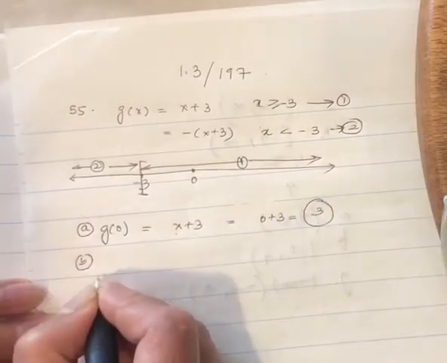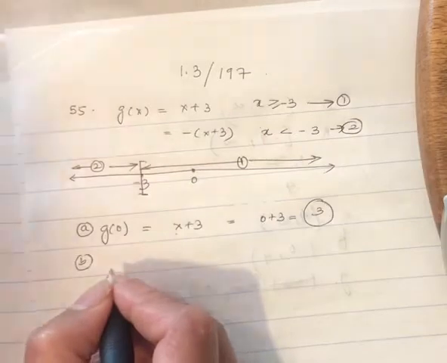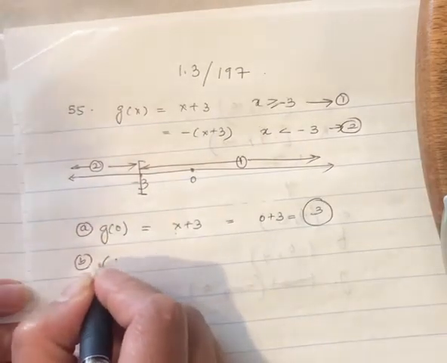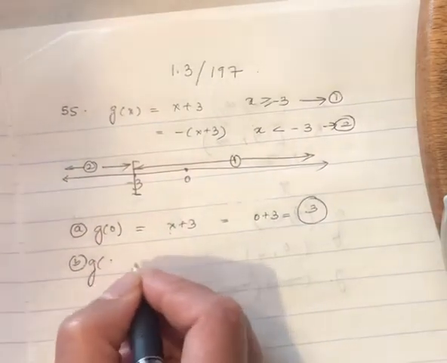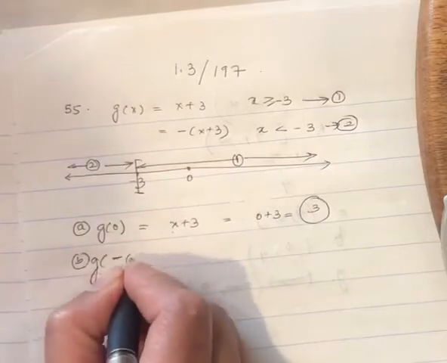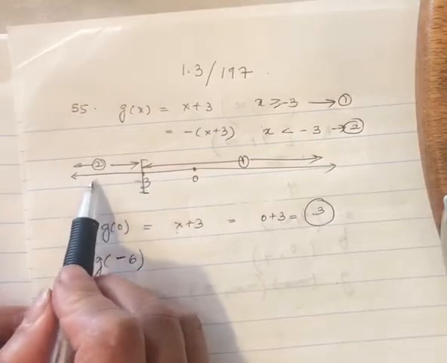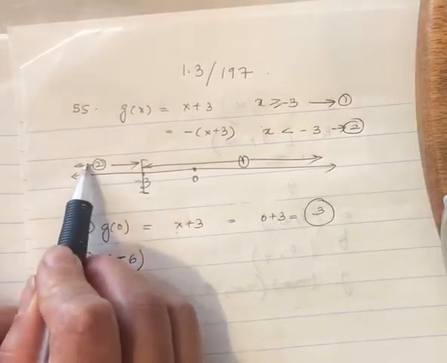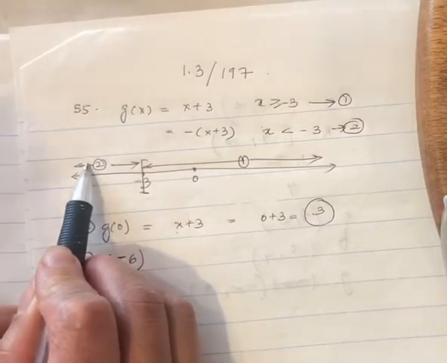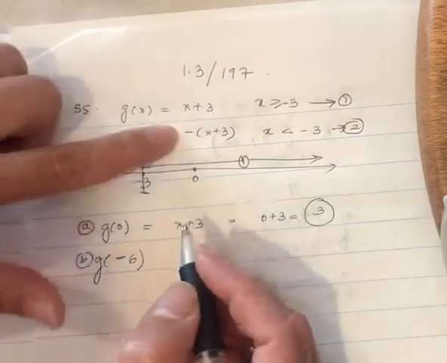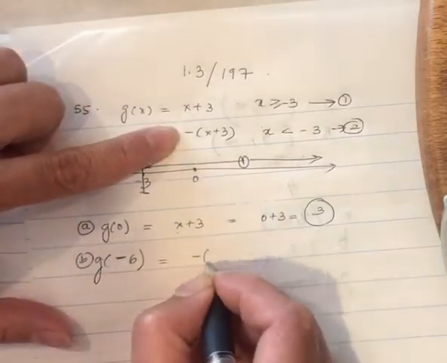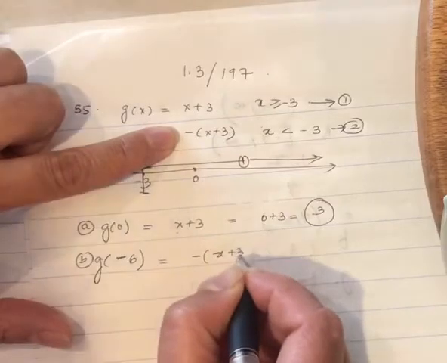Number B is find the value of g at negative 6. Negative 6 is a value which lies in this area. Therefore, you would be using equation number 2. The equation number 2 is negative x plus 3.